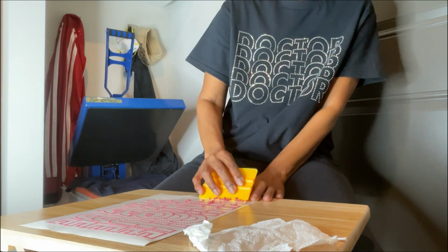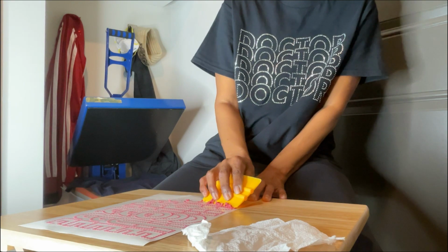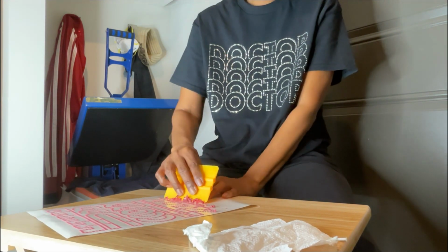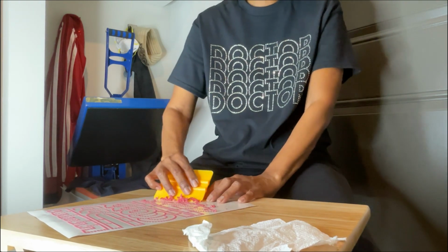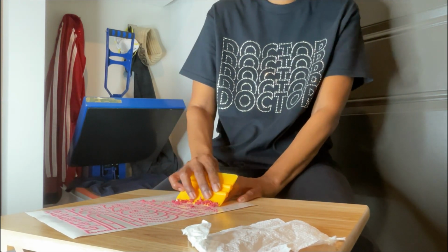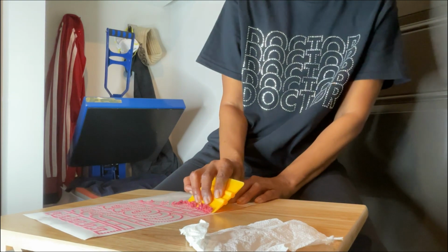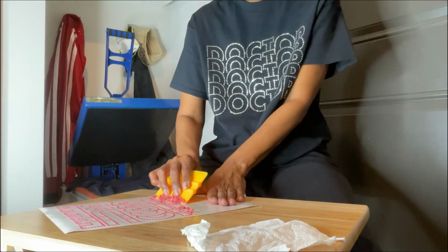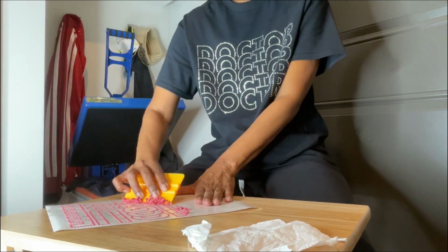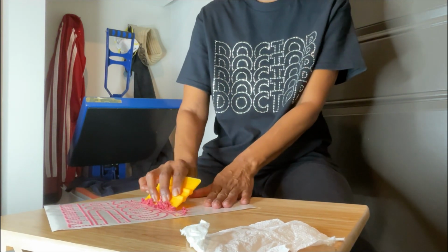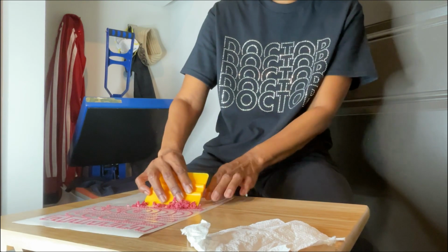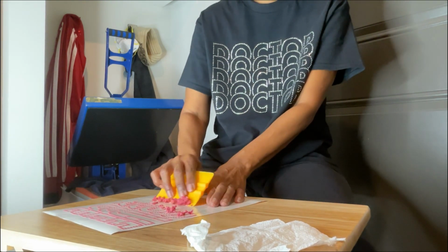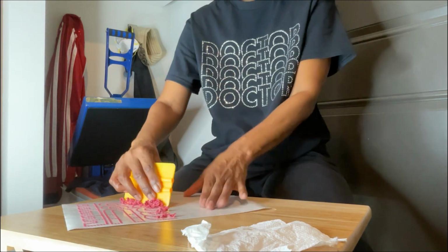I find that if I use the rhinestone template paper, the template loses its stickiness much quicker. And I learned that if I put it back on where it originally came from, it lasts longer. Much longer, actually.